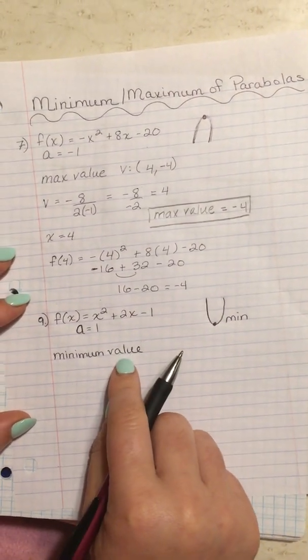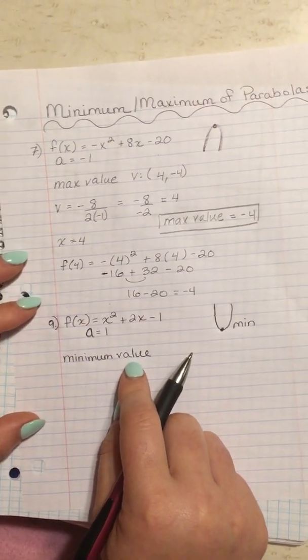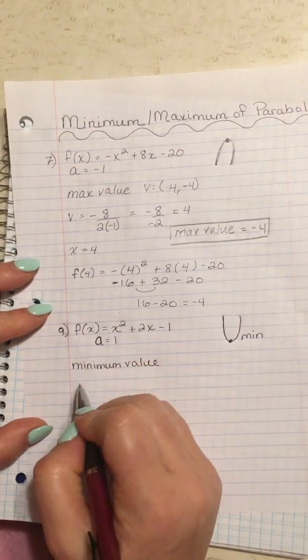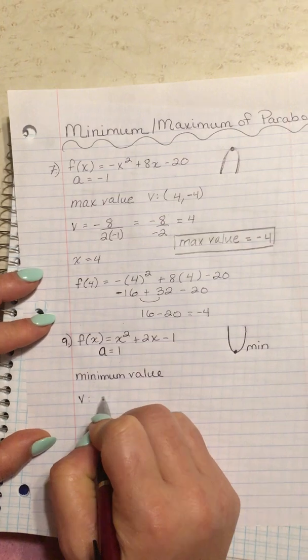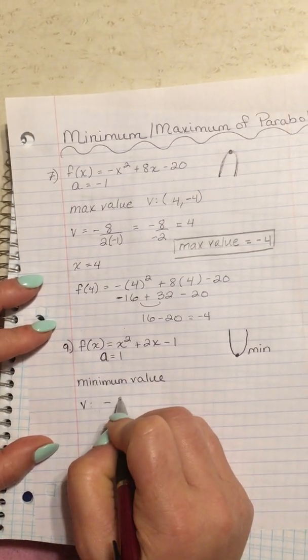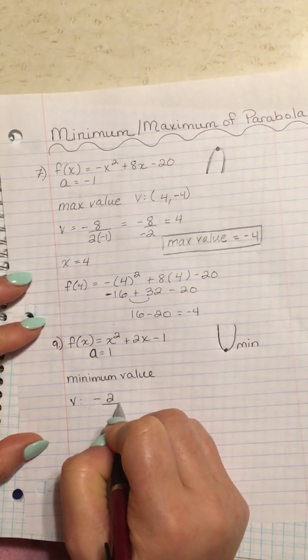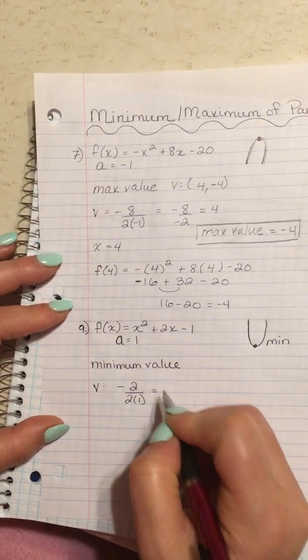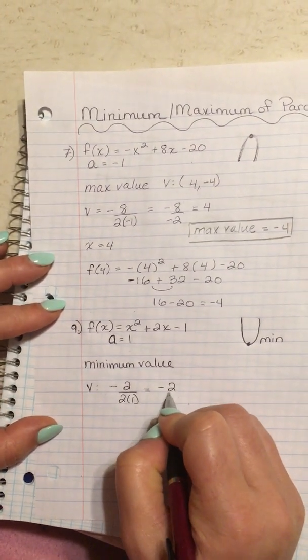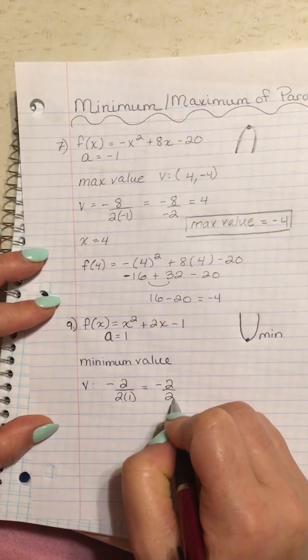Now, in order to find the minimum value, we need to find our vertex. So again, for our vertex, we're going to say negative b over 2a. So it'll be negative 2 over 2 times 1, so that we know that's positive 2. So now we get negative 2 over 2.